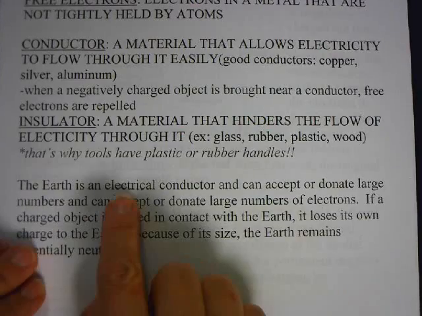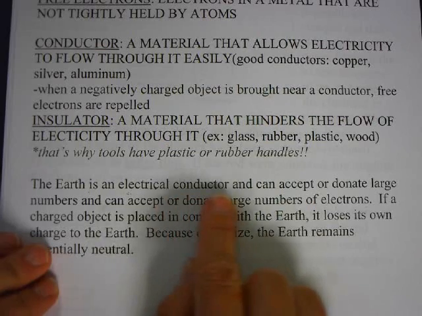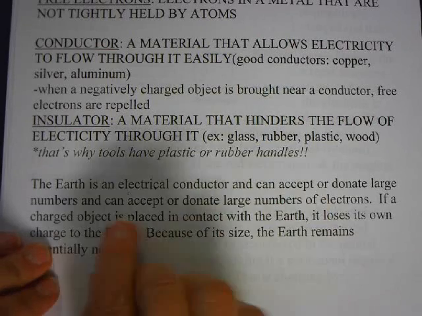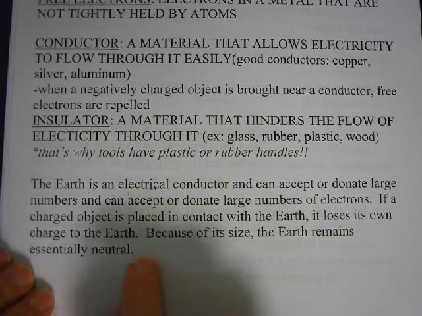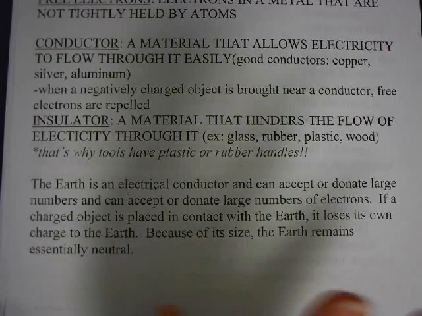The earth is a great conductor, and it can accept or donate large charges. Even though we say the earth is neutral, if we want to neutralize something, we call it grounding.